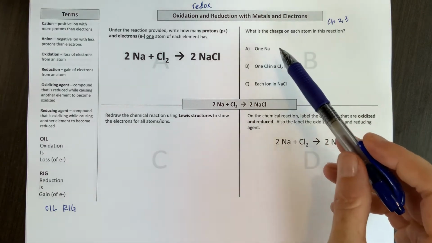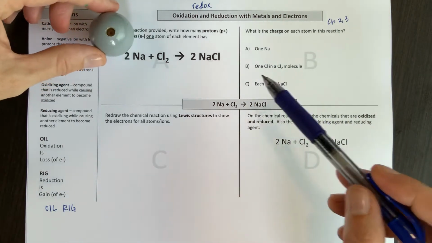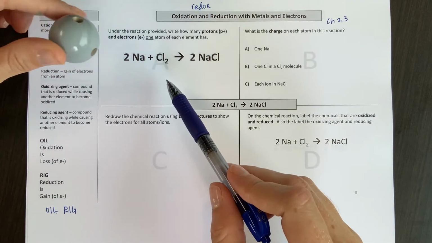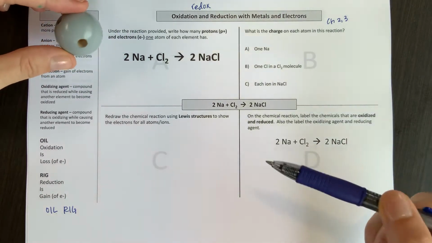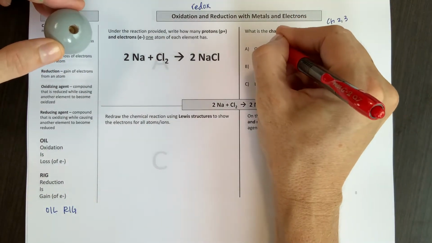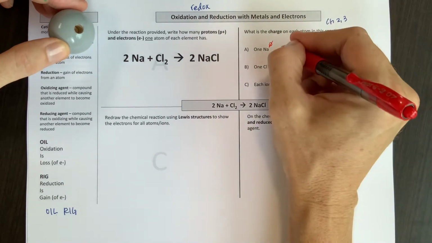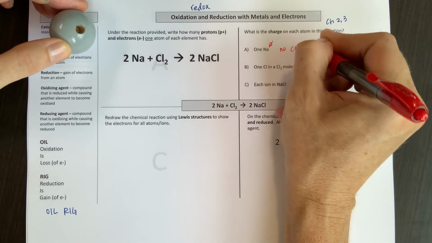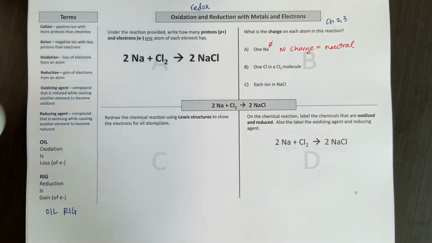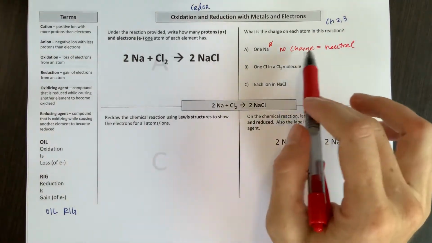So when I look at a sodium, just a sodium all by itself, I would say that this is a neutral atom. It's not connected to anything, it hasn't gained electrons, it hasn't lost any. So when I talk about sodium, I might write a little 0 up above it, or say that it has no charge, or another word I could use for that is neutral. So you'll hear me use both of those, no charge or neutral.